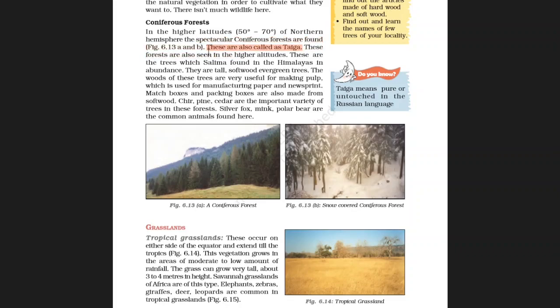These forests are also seen in the higher altitudes. These are the trees which Salima found in the Himalayas in abundance. They are tall, softwood evergreen trees.